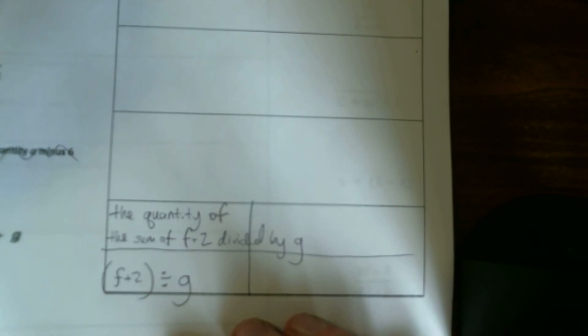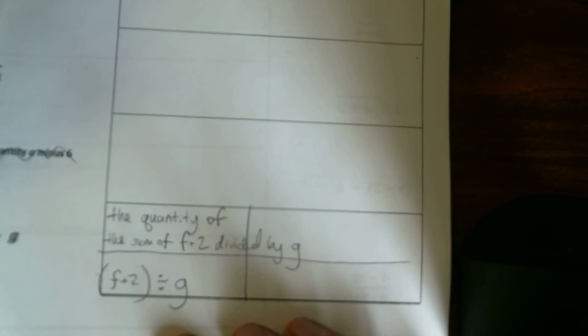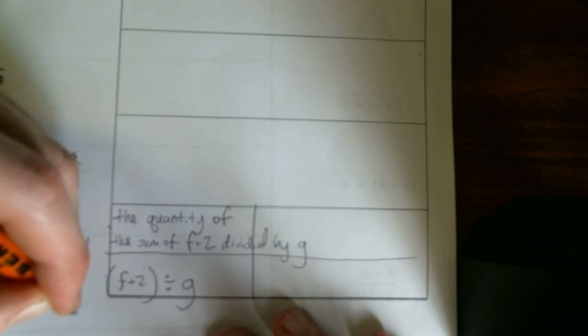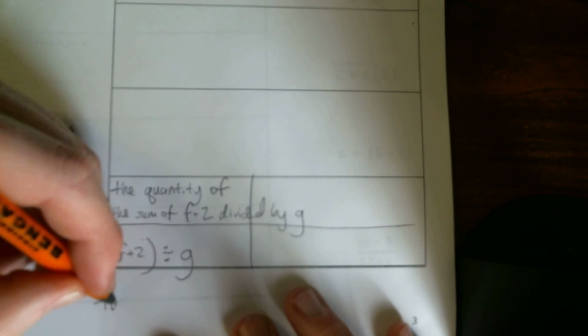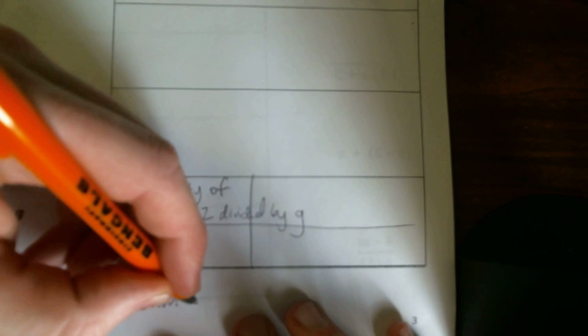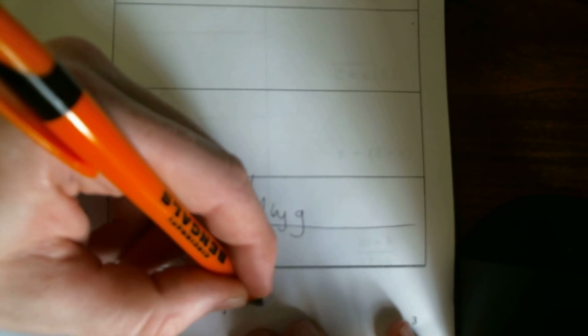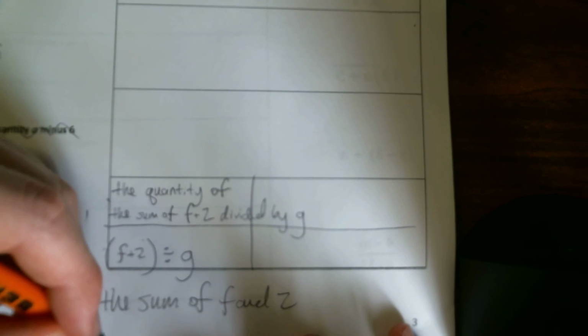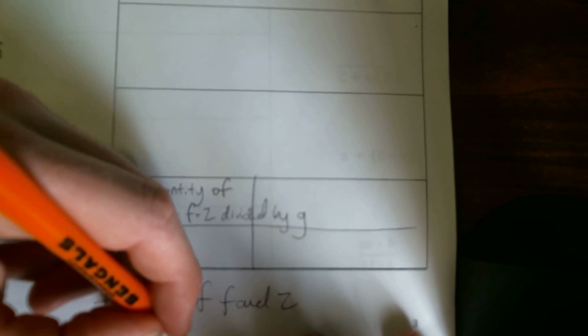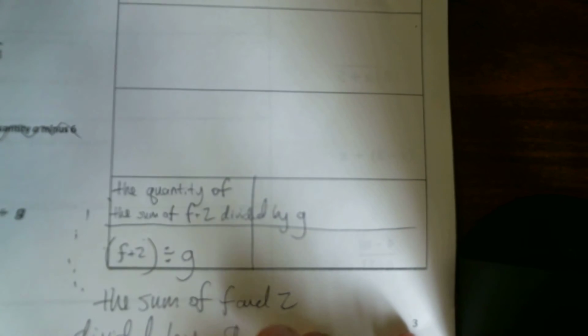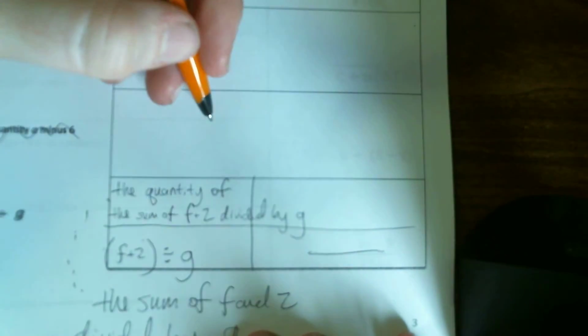So that is a pretty long one. But when you see those parentheses, that can make you think the quantity of. Or I could also say the sum of f and 2 divided by g. I'm going to include that one as well. I can also write the sum of f and 2 divided by g. So obviously here, think about what that would look like as a fraction.